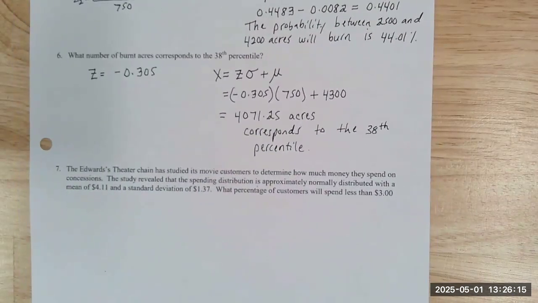I'll post the answer to the last one. I'll set you free. I won't make you suffer through another one, but then this way you have something you can practice and see if you've got it. I'll post the answer in Canvas so you'll have something to look at. Thanks for hanging in there. I know there were lots of calculations today.